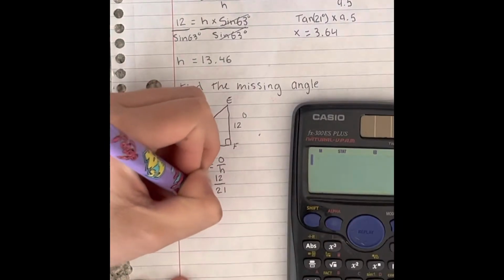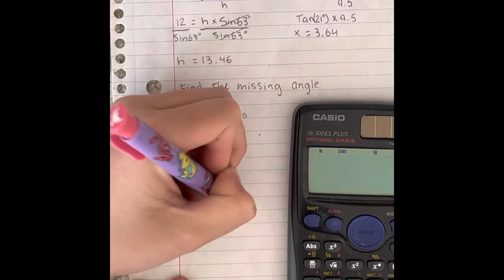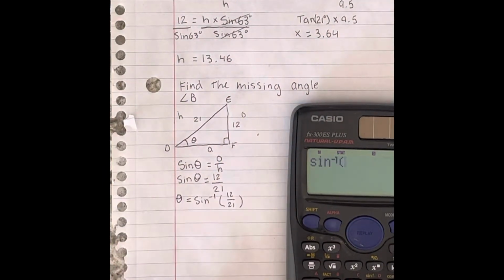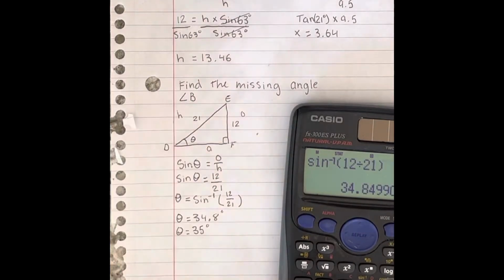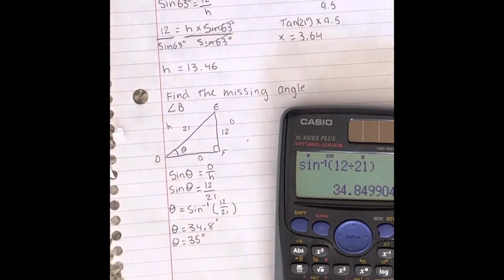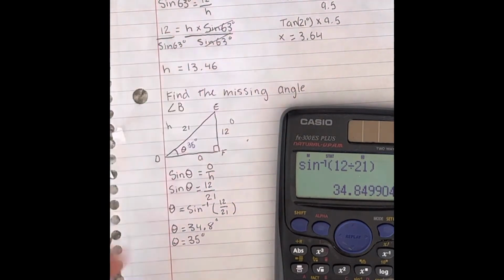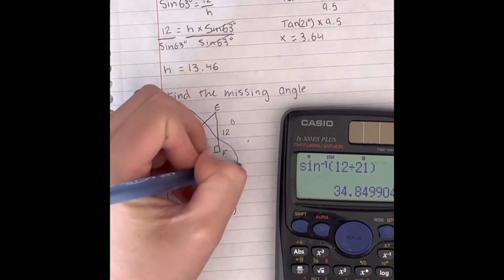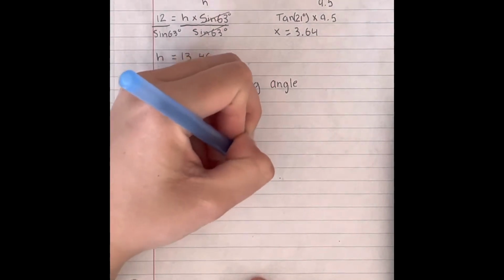And using the inverse function on the calculator, we can isolate theta. So theta equals sine inverse of our ratio of 12 over 21. And that gives us 34.8, which we can then round up to 35. And it's not asking for this in this question, but if we wanted to find angle E, we can add 90 and 35 and then subtract that from 180 to get our angle E.